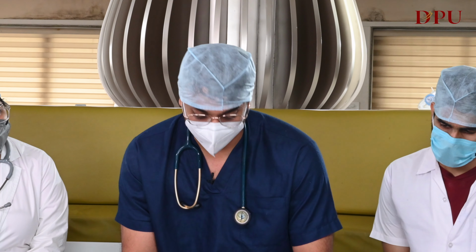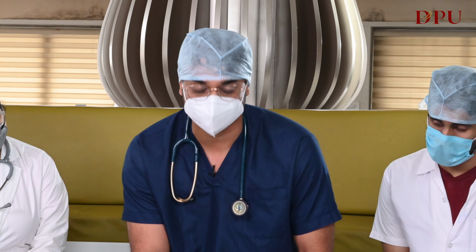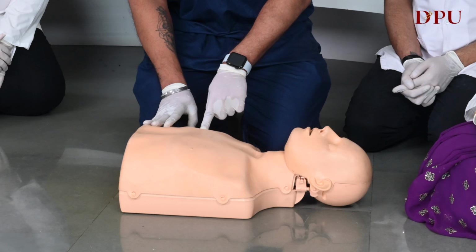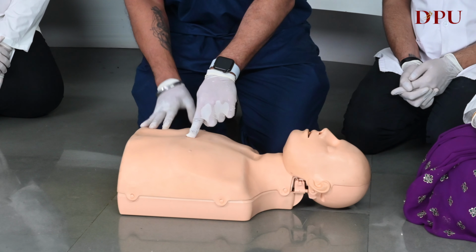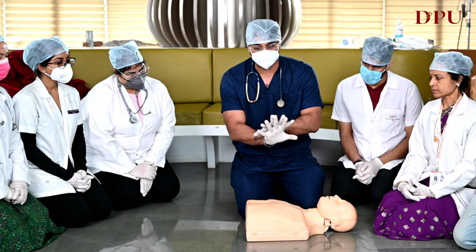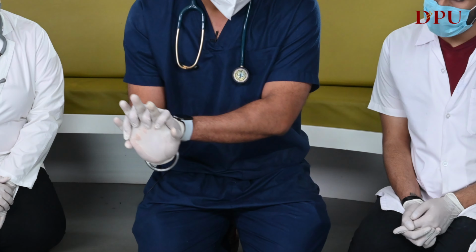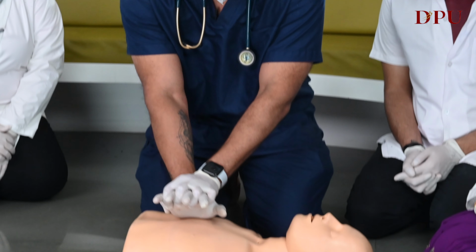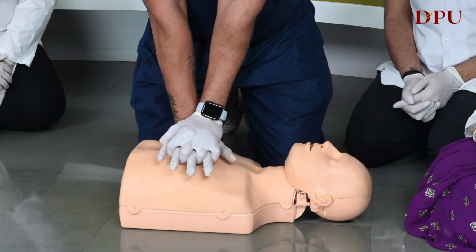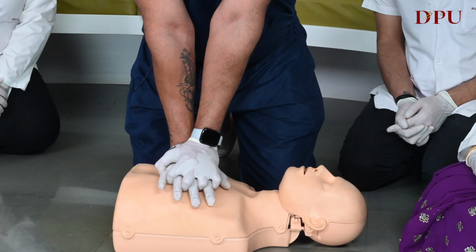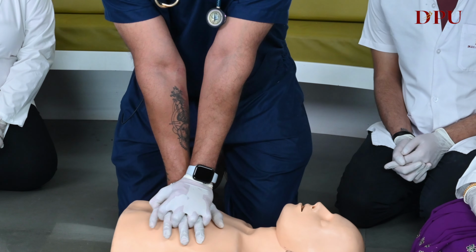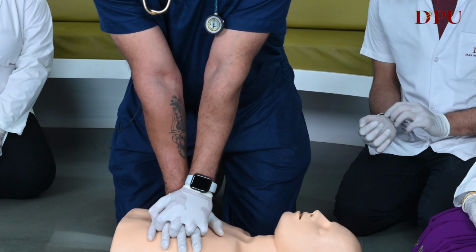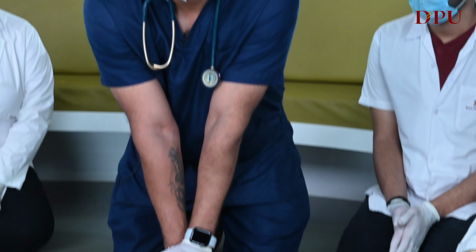For giving CPR, we have to decide the location of the CPR. It has to be given in the center of the chest, connecting the nipples, in the mid part of the sternum. You have to use your dominant hand, which has to be down, and the other hand should be interlocking. Keep this part of your palm on the center of the sternum. Your elbows shouldn't be bent, they should be straight, and you have to be parallel to the patient and give proper pressure. The depth of the CPR should be 5 centimeters, up to 2 inches.